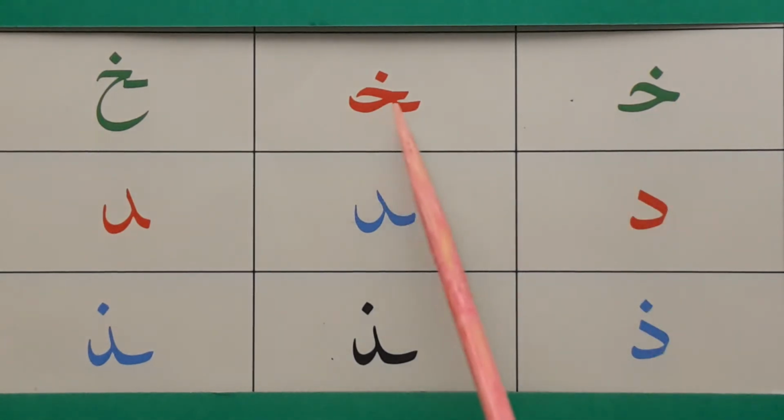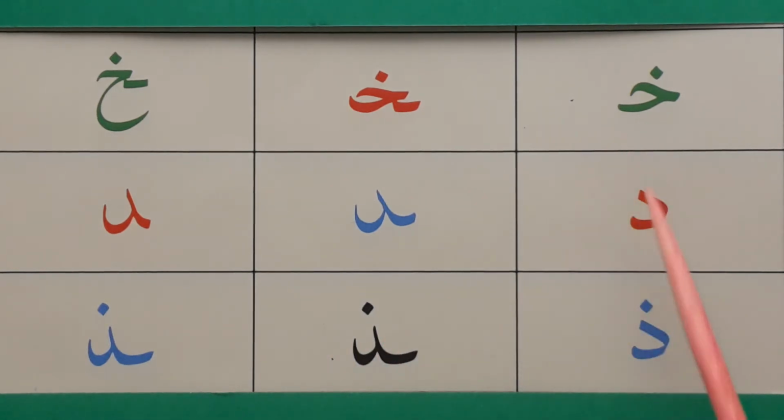Kha in the beginning, kha in the middle, kha at the end. Dal in the beginning, in the middle, and at the end. You notice this dal doesn't change the shape from the original shape that it has, and zal is the same.